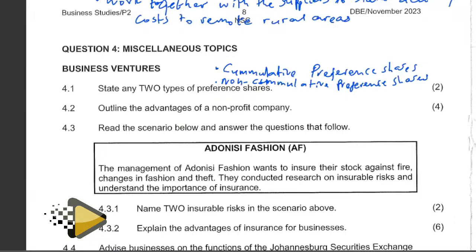Okay, right. So now let's move on to the next question, which is 4.2. And 4.2 reads as follows: outline the advantages of a non-profit company. So the advantages are that it can get tax exemption, and also it can receive donations. Also, staff are unified by having a common goal.